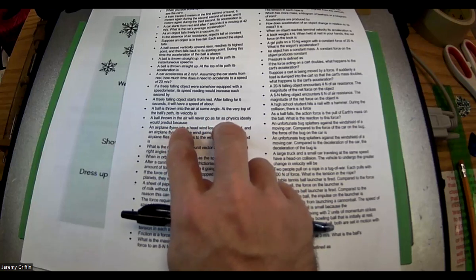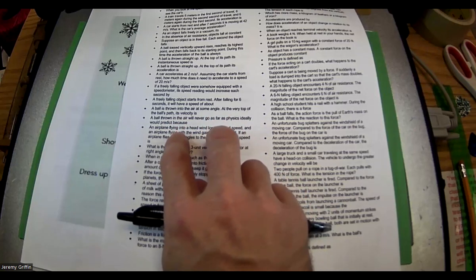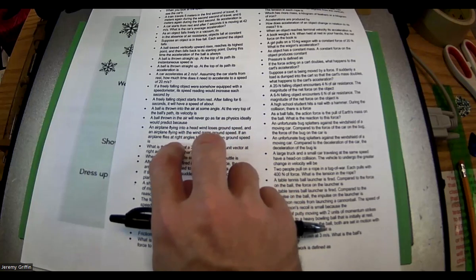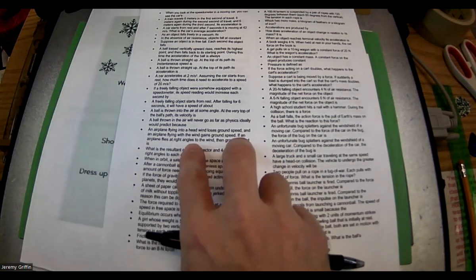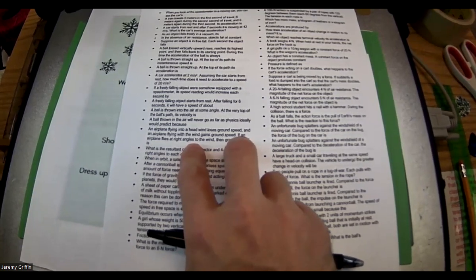An airplane flying into a headwind loses ground speed. An airplane flying with the wind gains ground speed. Is it fighting the wind or is it getting a boost from the wind? But what if the airplane is flying at right angles to the wind? If you watch its shadow across the ground, or somebody standing on the ground pointing a radar gun up at the plane, what is its ground speed compared to, say, what its engines are making it do?